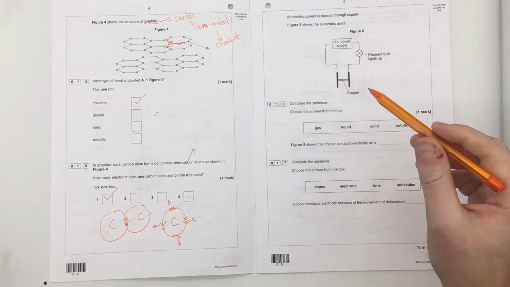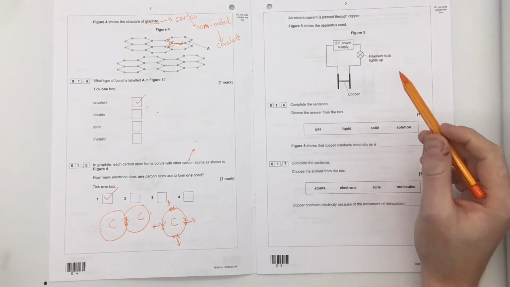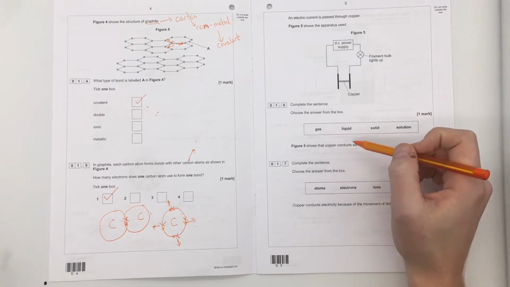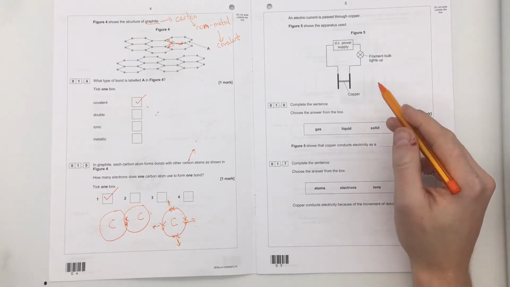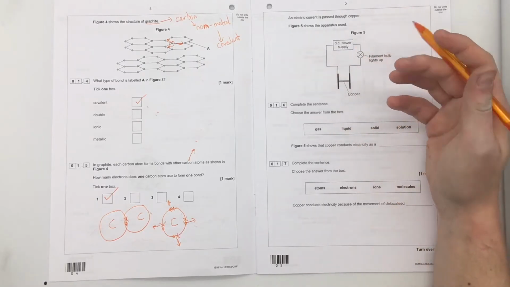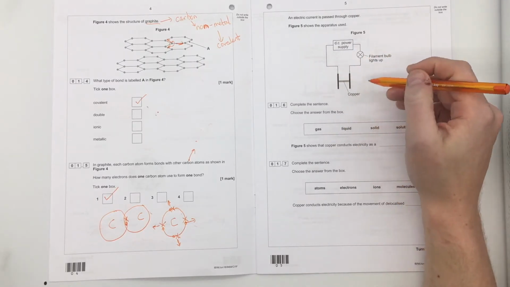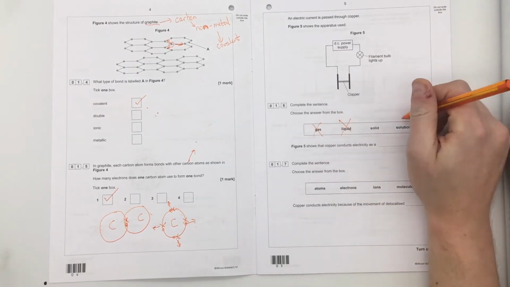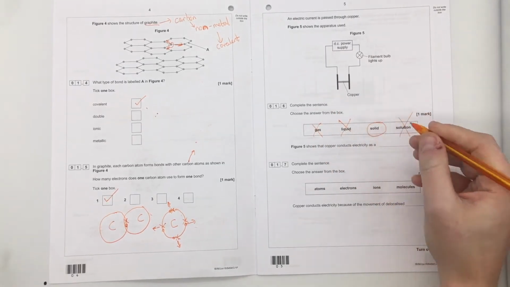Complete the sentence. Choose the answer from the box. So if I've got gas, liquid, solid, or solution. Figure 5 shows that copper conducts electricity as a... That's clearly, you can see here. If it was a gas, you wouldn't have a lump of it. If it was liquid, you'd see it as a liquid, right? So it can't be either of those two. It can't be dissolved, so it must be a solid.